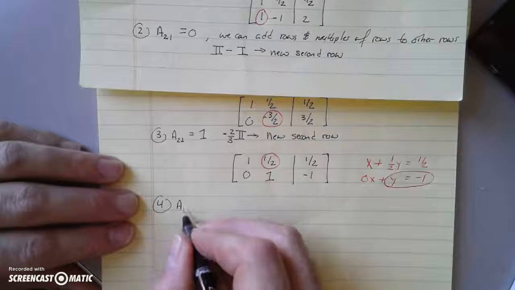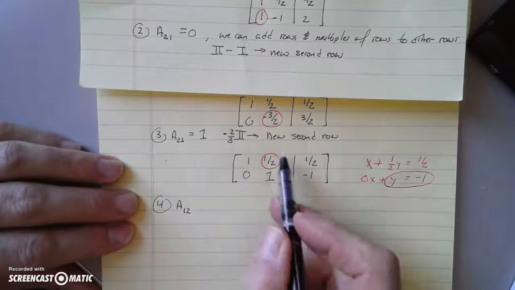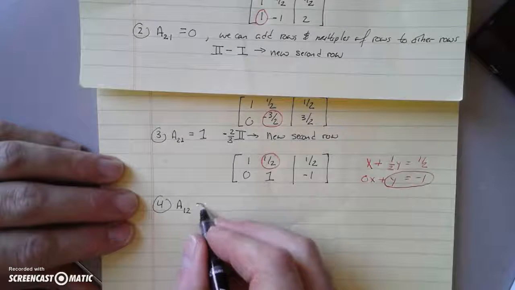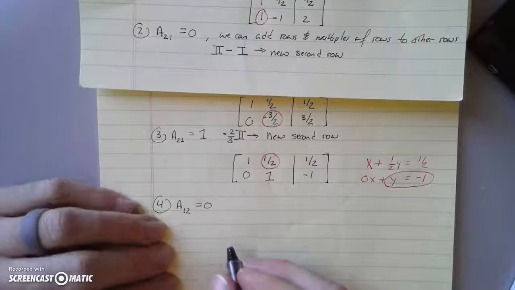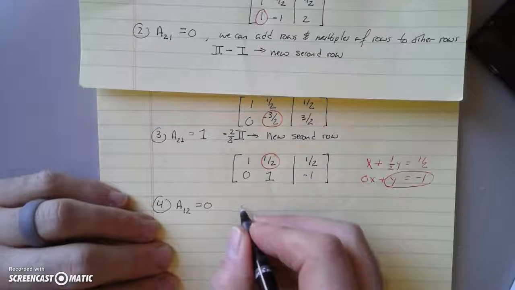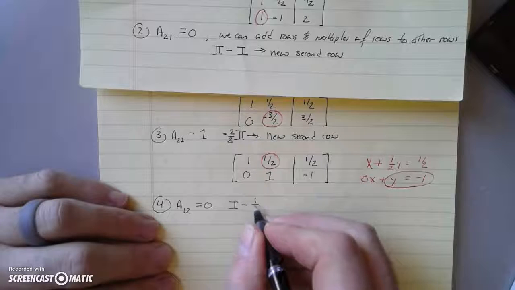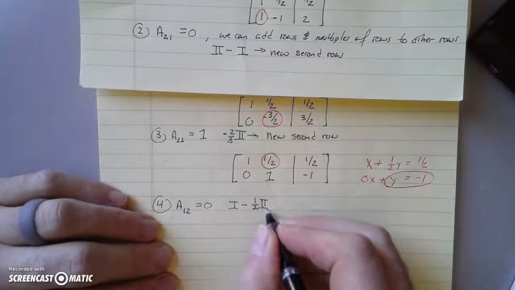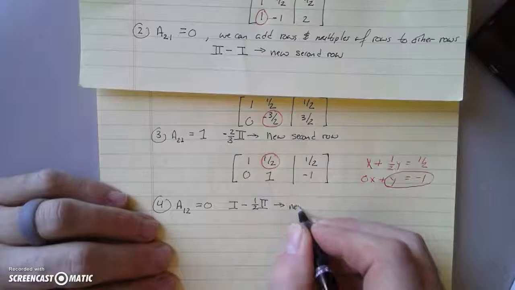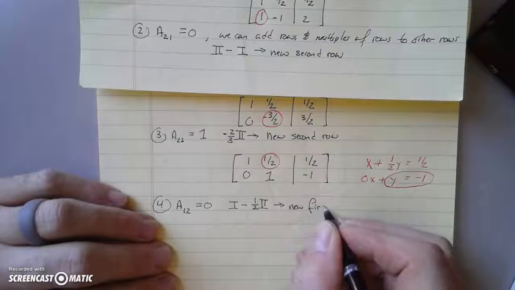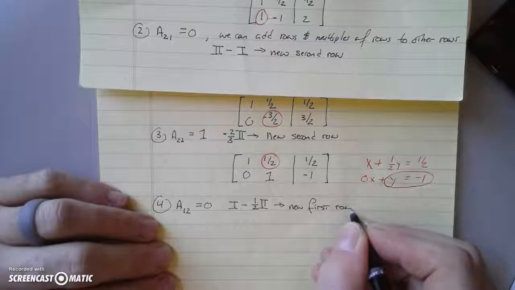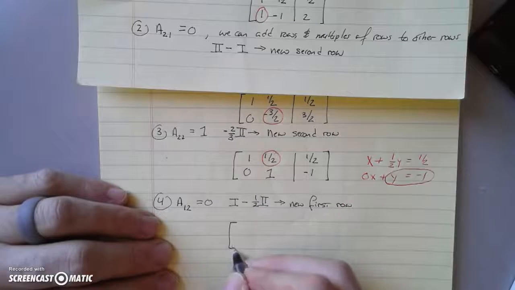So I want A1,2, first row, second column, to be equal to 0. And to do that, I'm going to take row 1 minus half of row 2 to be the new first row.